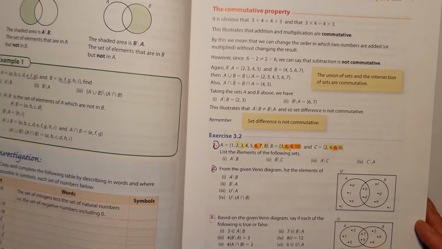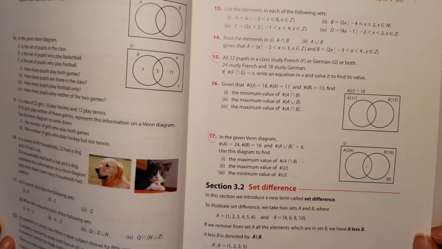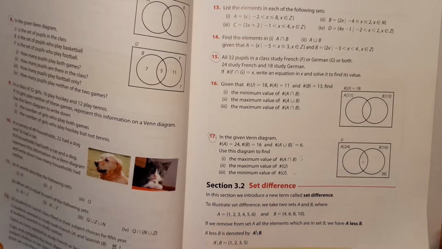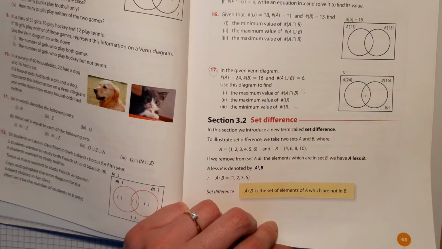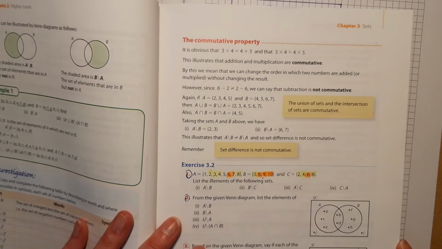On Thursday last week, we looked at set difference, and we were doing a few questions in class. We looked at questions 8, 12, 15, and 17. I went on to speak about set difference, like A less B and B less A. One thing I didn't really explain is the commutative property.